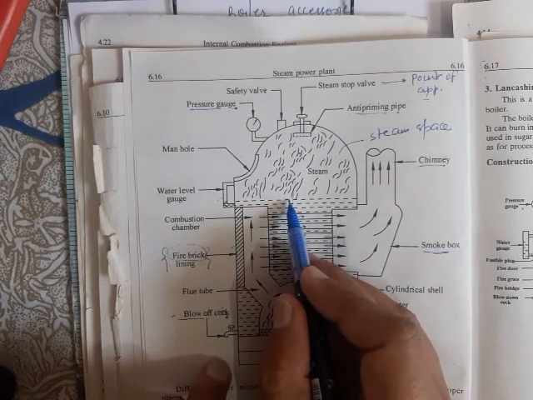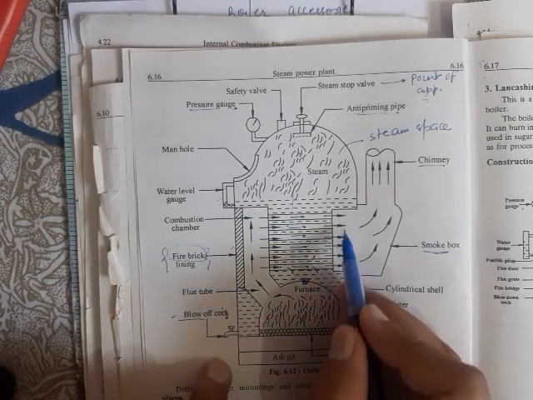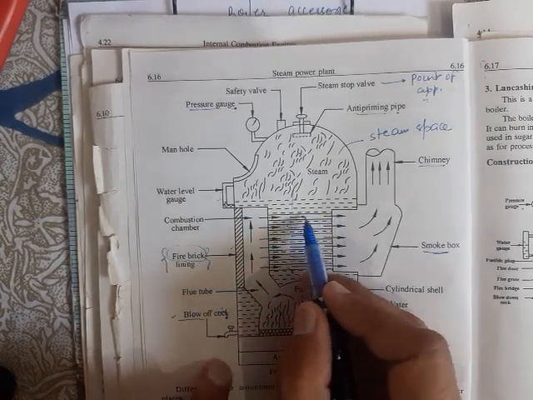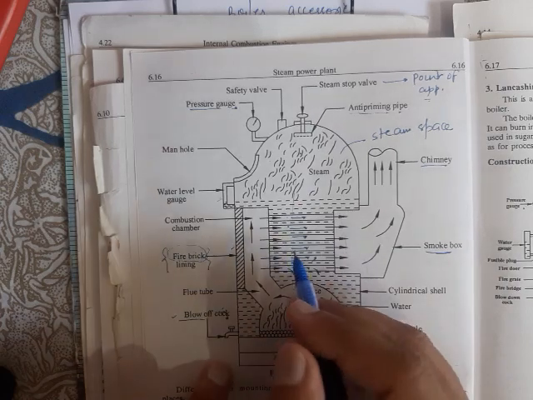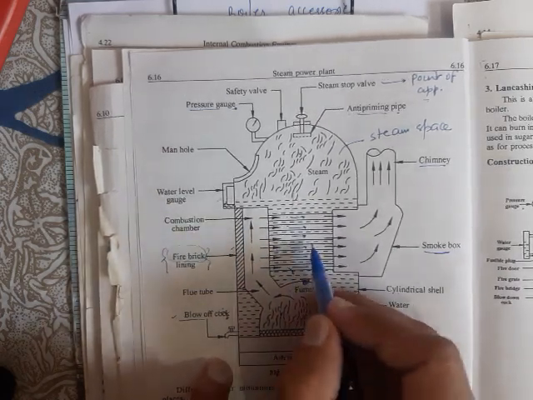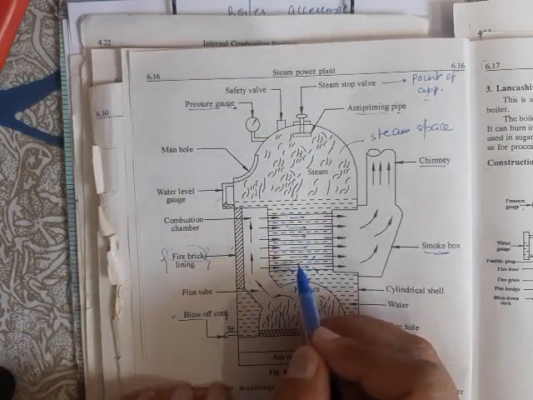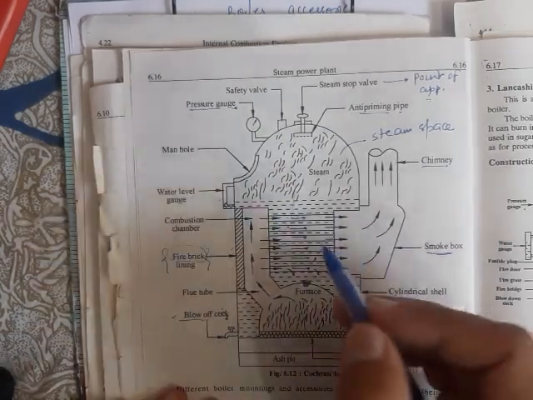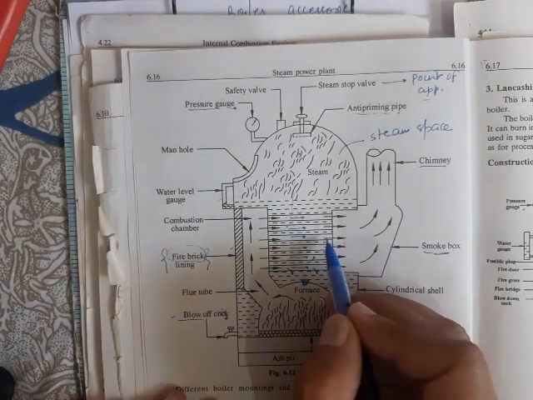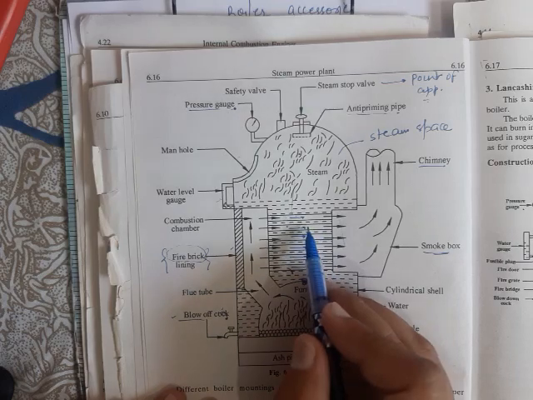So the heat of the flue gases begins to be utilized by the other important components of the boiler, as there is not adequate water present inside the boiler shell.